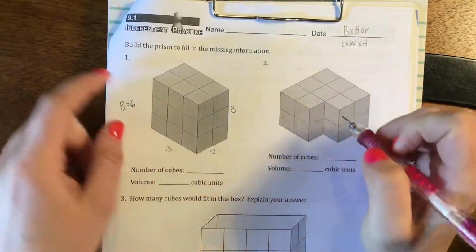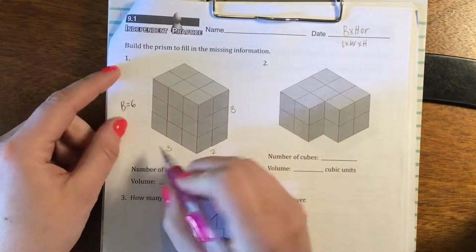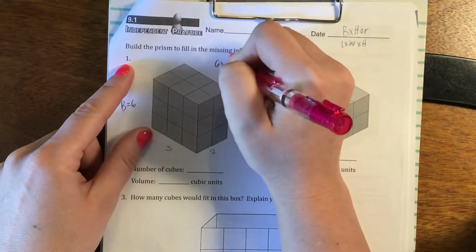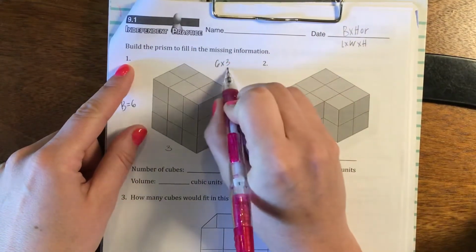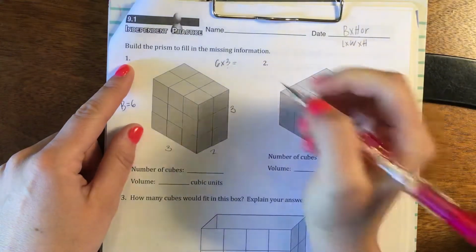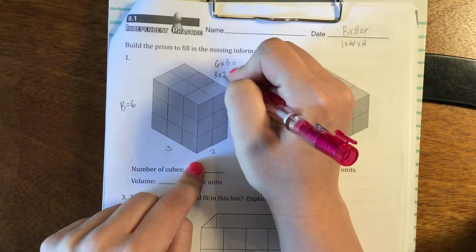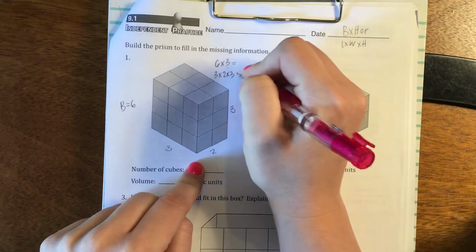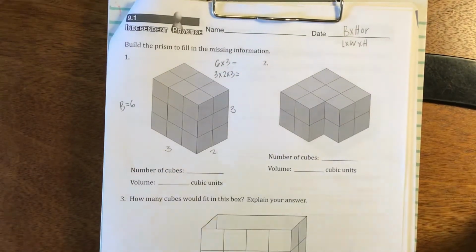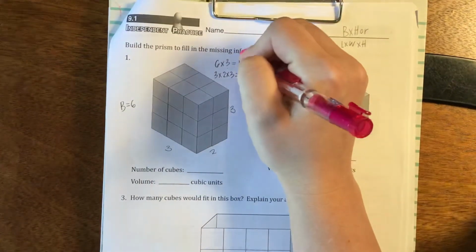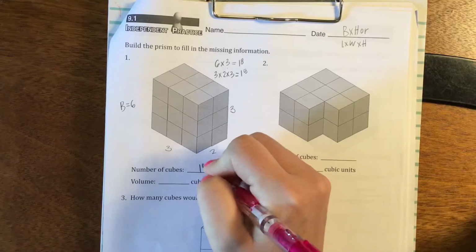base times height equation. So for number 1, we could either do 6 times 3, which is my base times my height, or I could do my length times my width times my height. And it's going to give me the same answer here of 18. So the number of cubes is going to be 18.